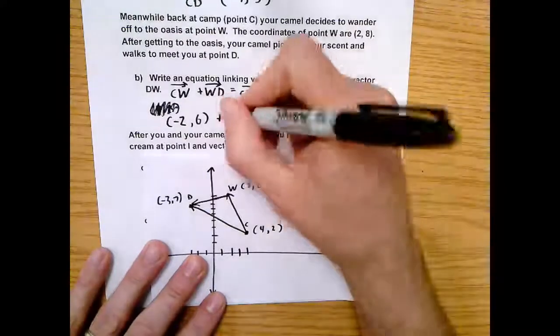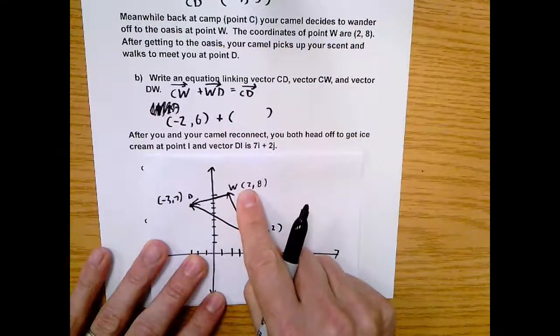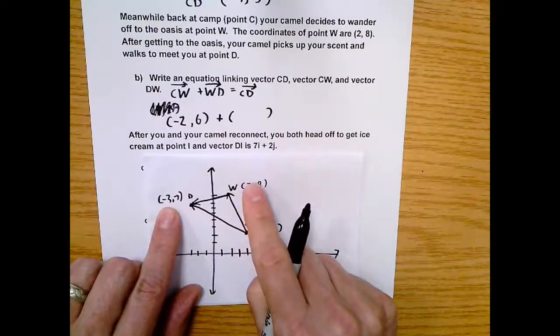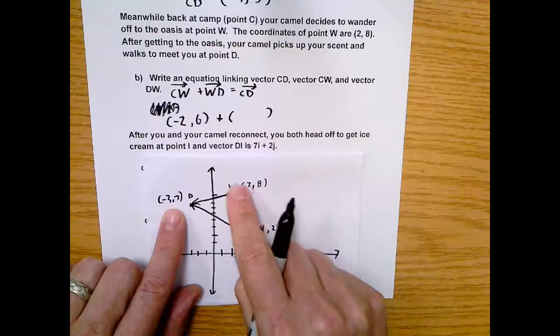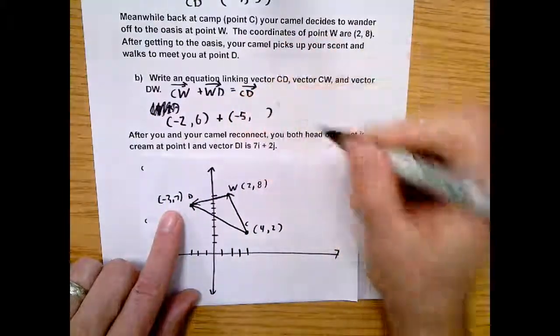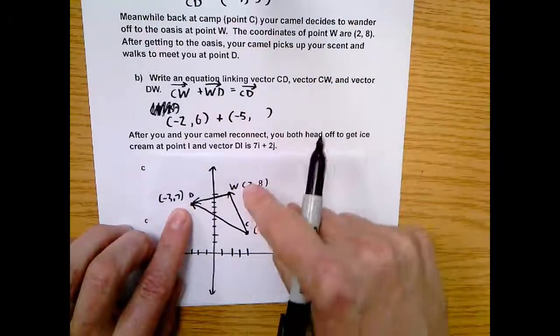Okay. Now let's add that to vector WD. So again, we're doing our X's and Y's. If we're at W, the X coordinate is 2, but we want to get to D, and the X coordinate is -3. So how do you get from 2 to -3? So I go back 2 and back 3 more, so I go back 5. And how do I get from 8 to 7? Well, I just go down 1.